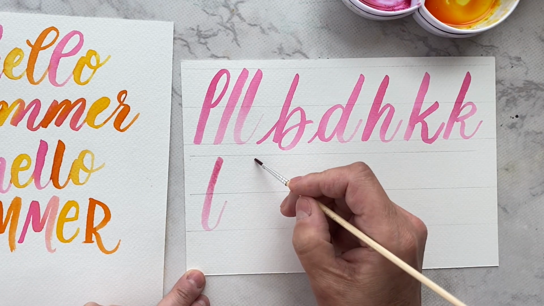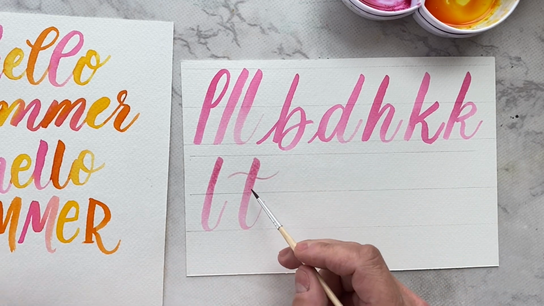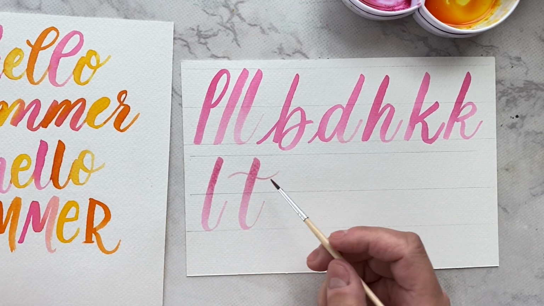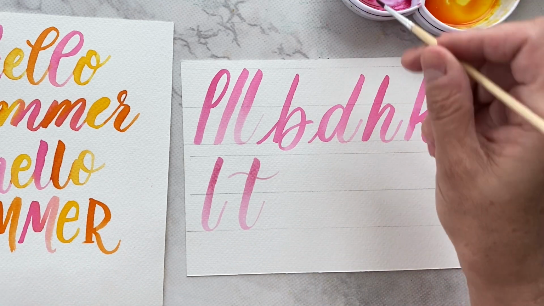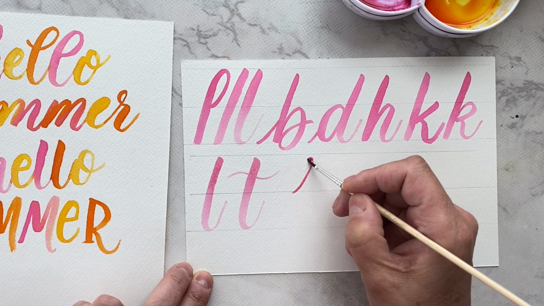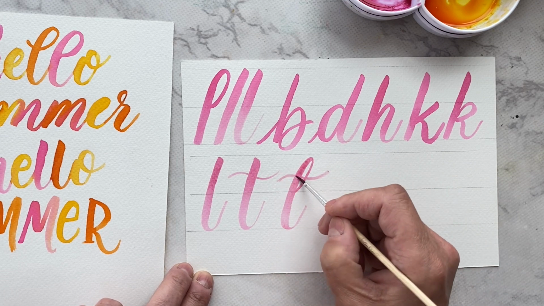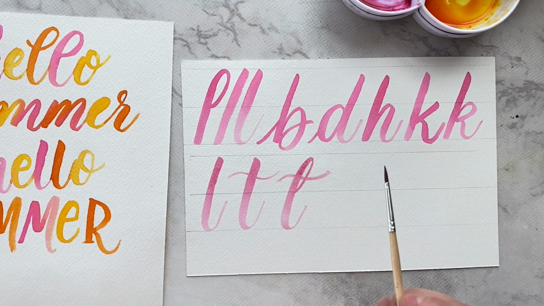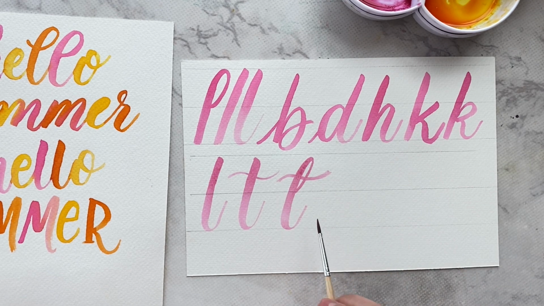And the T. Obviously the T has no loop, so it's an ascender without a loop, and that's its original form. You could actually draw the T with a loop, which I have done before, and it looks quite playful, but I make the loop super narrow, like this. And I know it might look odd to you, but it actually does look quite pretty when you are lettering.